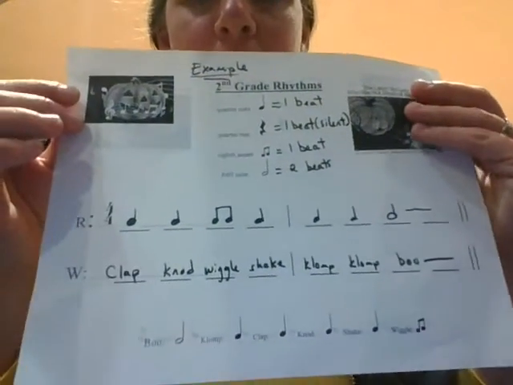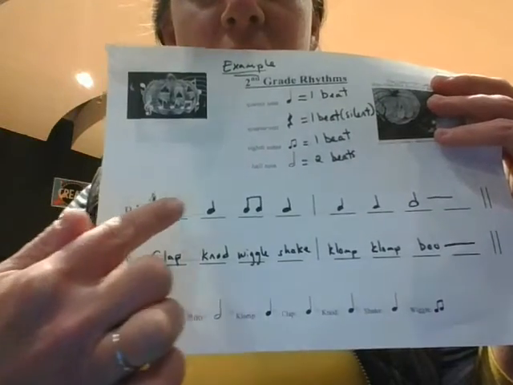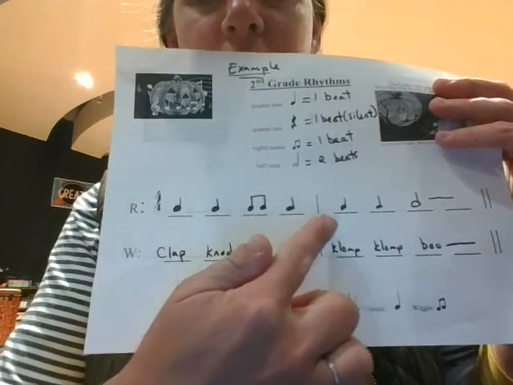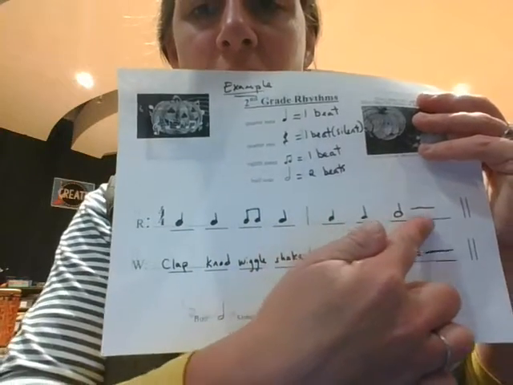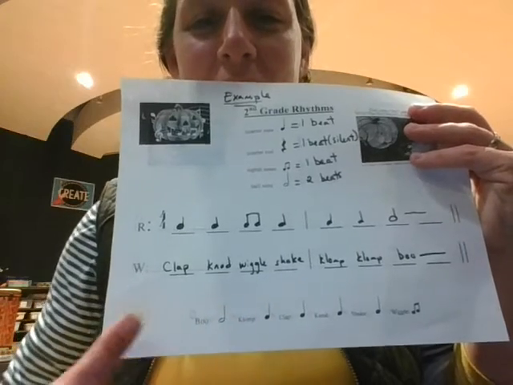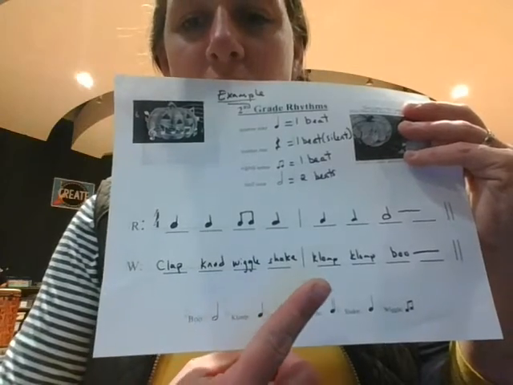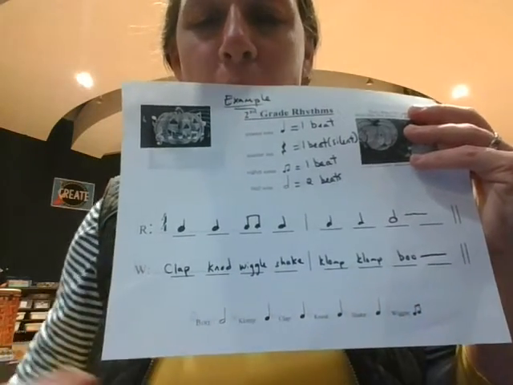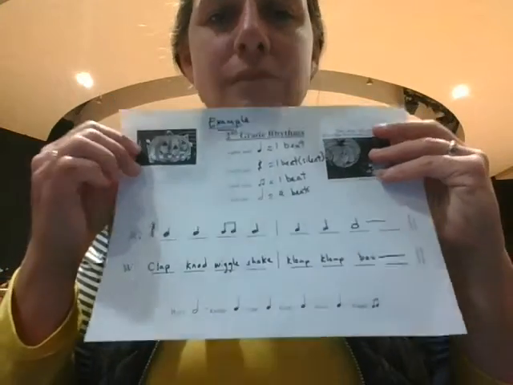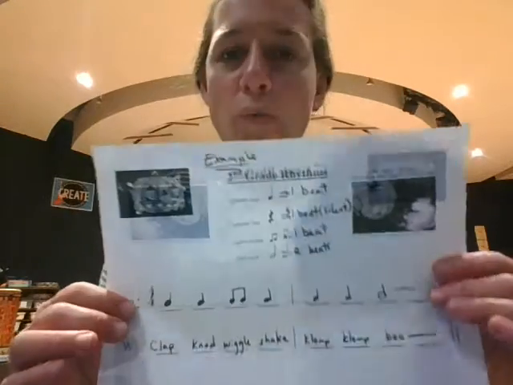And I gave an example on the backside there of what you could do. So we have ta, ta, ti, ta, ta, ta, ta. And if I add the words that go along with the pattern that I did, it goes clap, nod, wiggle, shake, clomp, clomp, boo. And if I were to clap that, get my paper up here, clap, nod, wiggle, shake, clomp, clomp, boo. Good.